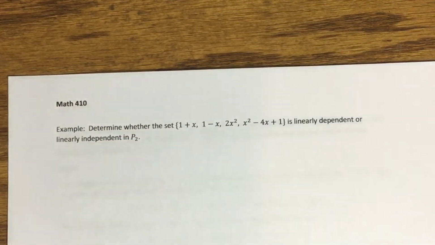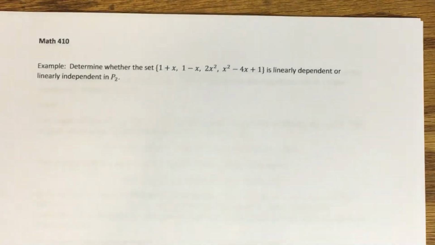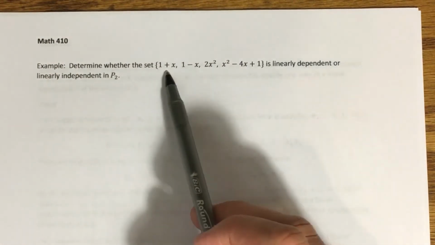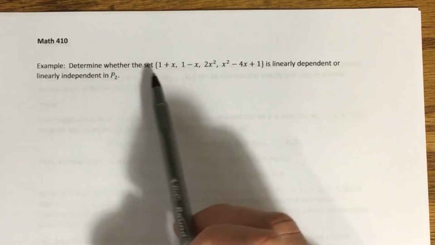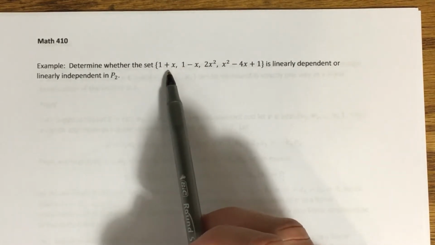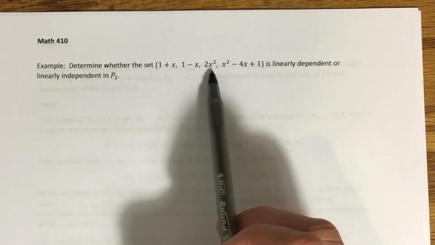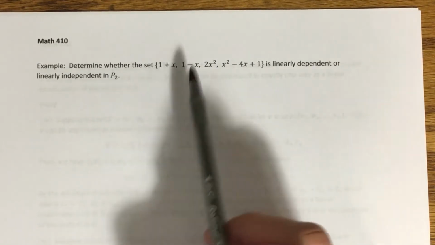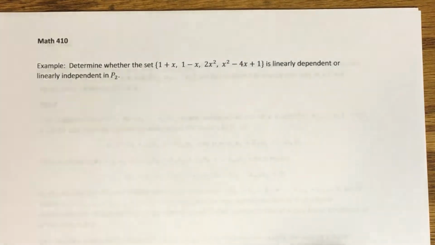Here's another example, just to start looking at this with a different vector space. So we're going to work in P2 in this one. I have 4 polynomials in this set, and they look like 1 plus x, 1 minus x, 2x squared, and x squared minus 4x plus 1. Those 4 polynomials, I'm trying to determine if they form a linearly dependent or linearly independent set.